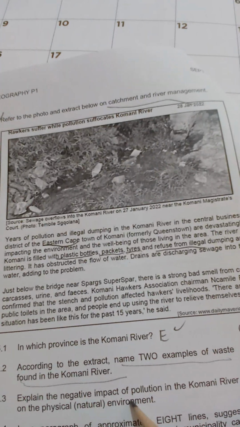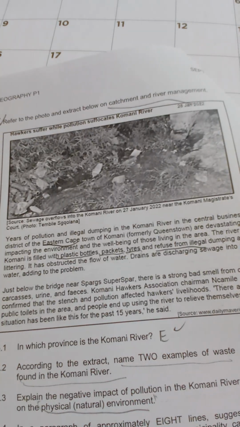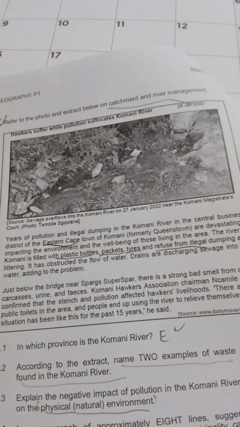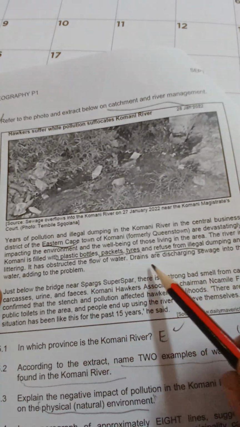Explain the negative impact of pollution on Command River on the physical environment. What are the negative impacts on the physical environment? 2.5.3. It contaminates the water in the river. That is on the physical environment, okay? And on the natural environment, it reduces biodiversity. It disrupts the food chains. It disrupts the natural flow of water. I think there was somewhere where it was written that it disrupts the natural flow of water.